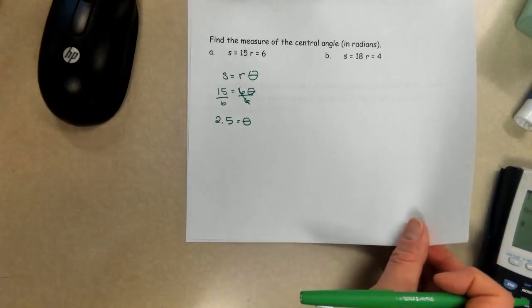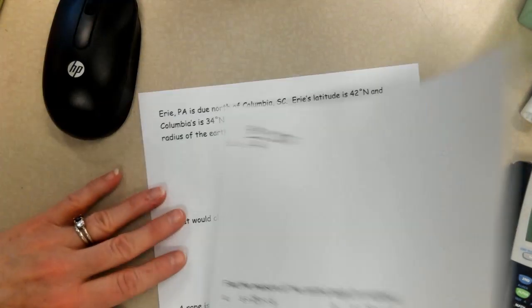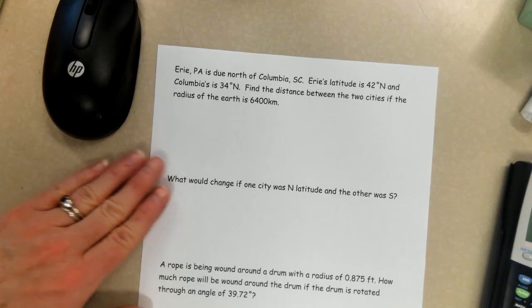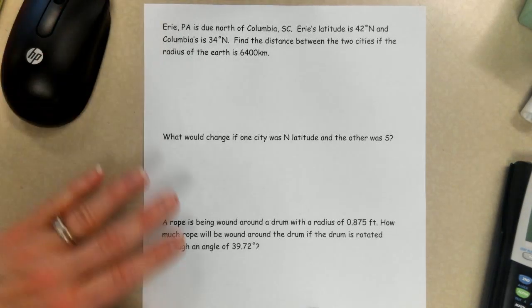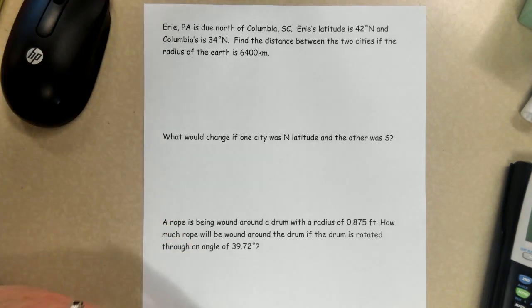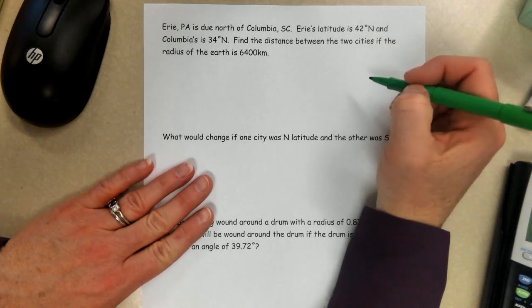Okay. Now what if they put them in words instead of just giving you the measurements? These latitude and longitude ones are crazy for people, so I'll do an example of that. Erie, Pennsylvania is due north of Columbia, South Carolina. Erie's latitude is 42 degrees north and Columbia's is 34 degrees north. Find the distance between the two cities if the radius of the Earth is approximately 6,400 kilometers.